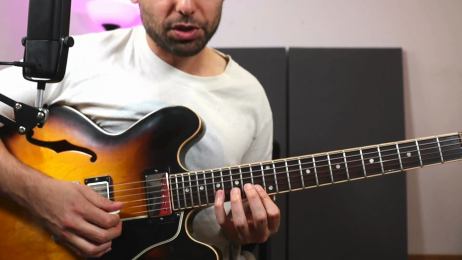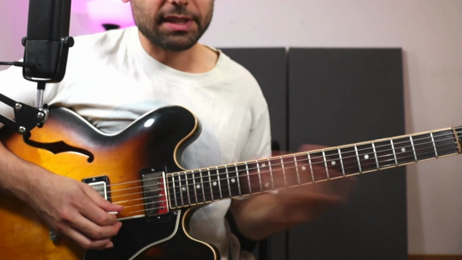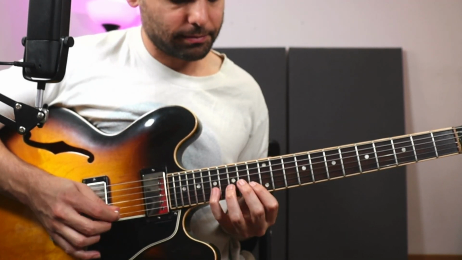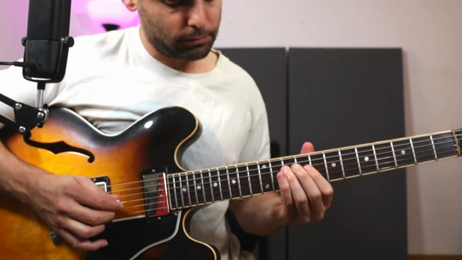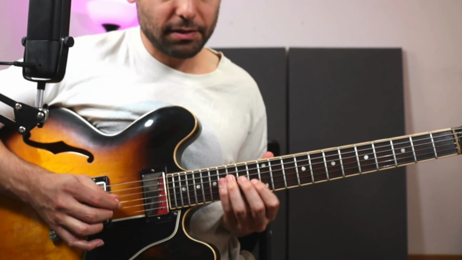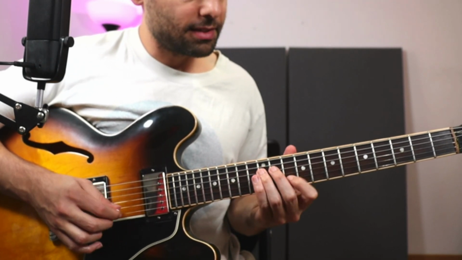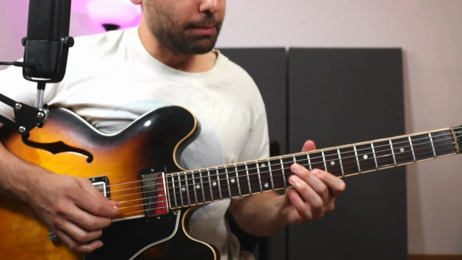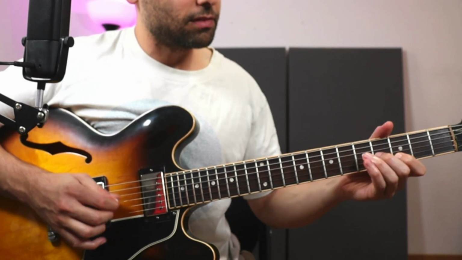In this case, I'm approaching F major 7. If I moved that diatonically, that will be F major 7, E minor 7, B minor 7, C major 7, B minor 7 flat 5, A minor 7, G7.